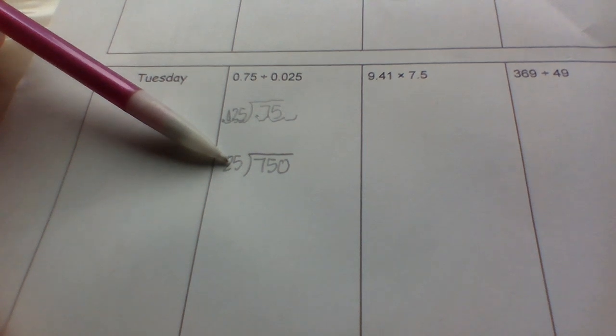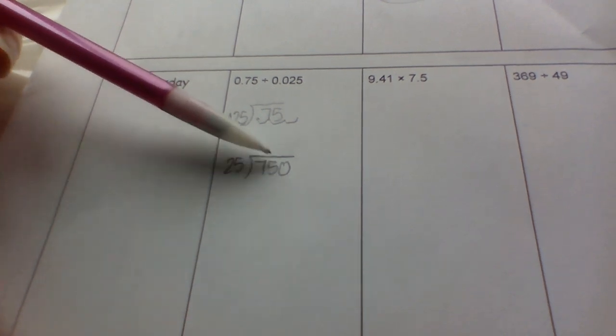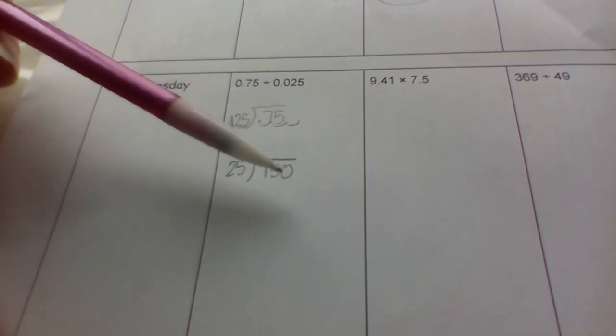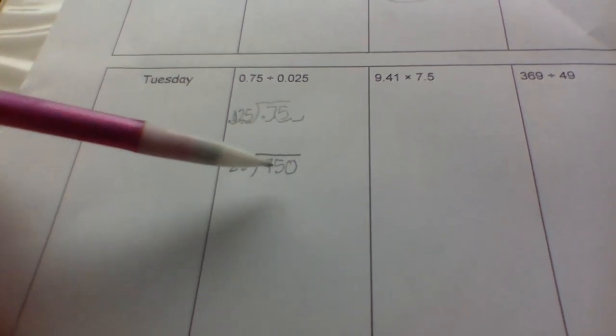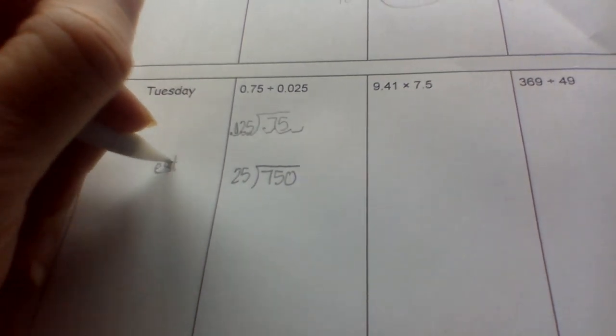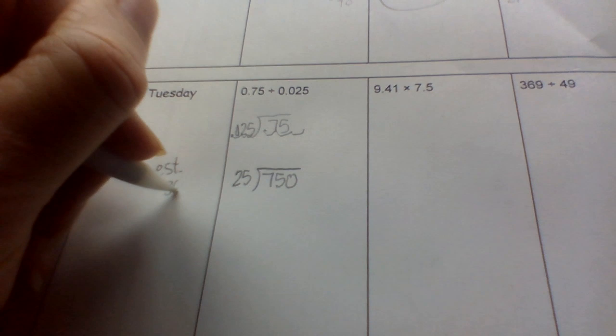If I just look at 75 cents, I know I have 3 of these in 75 cents. And then I have a 0 on the end, which means it'd be a 10. So my estimate, which I'm going to write over here, is going to be about 30.